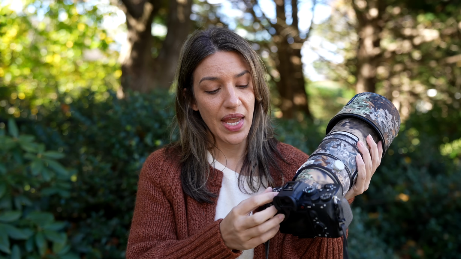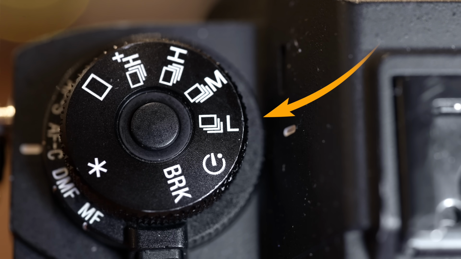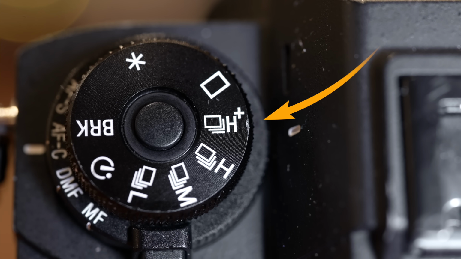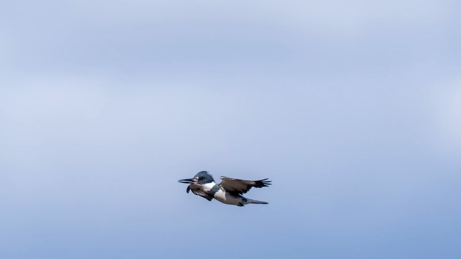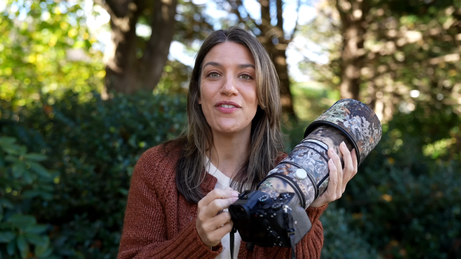And next, this one's so easy, you select your drive mode, and that's this top thing here, and you can see it says like H+, and that's high speed plus, and that means you're going to get your full 30 frames per second or whatever your camera maxes out on. And that's great for action sequences, so if I'm taking photos of a diving bird or an animal moving quickly, I'll have it on high speed plus.